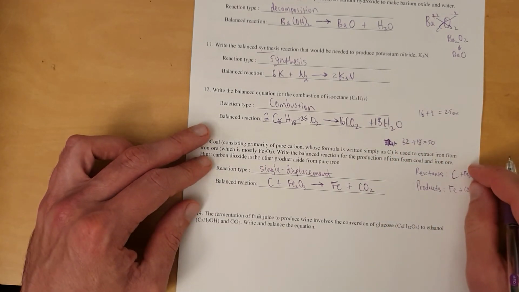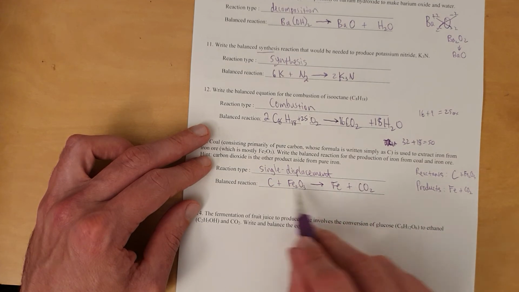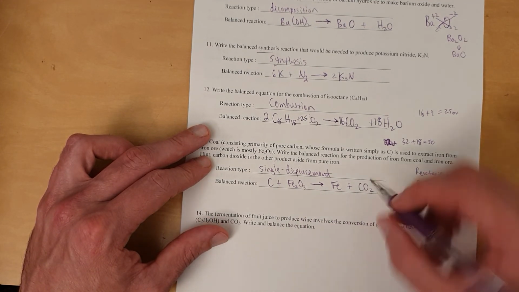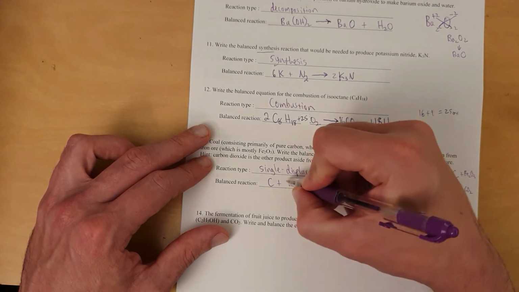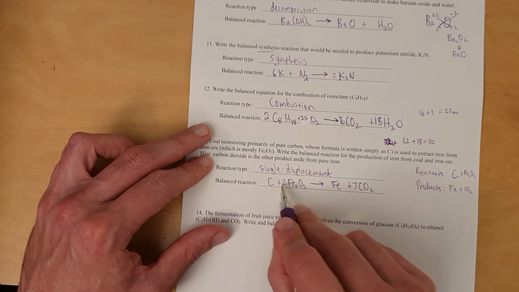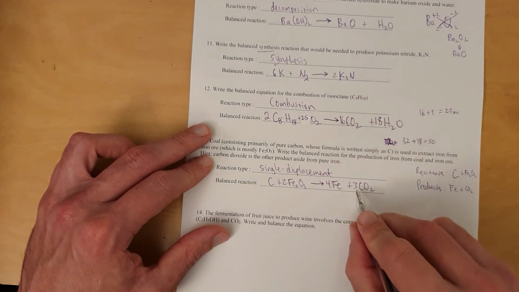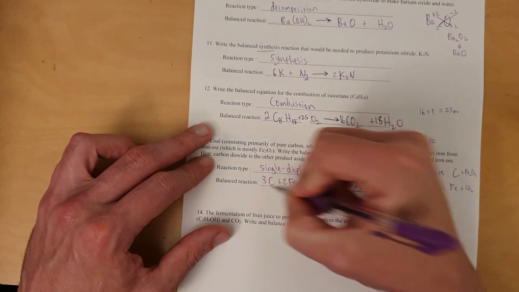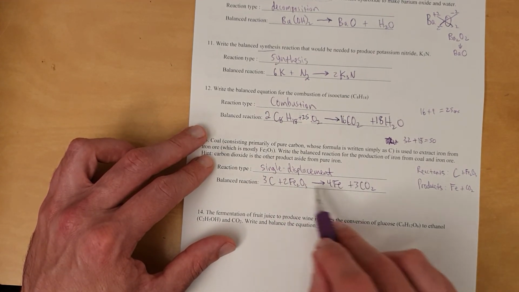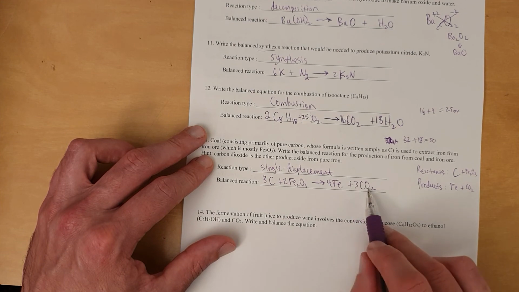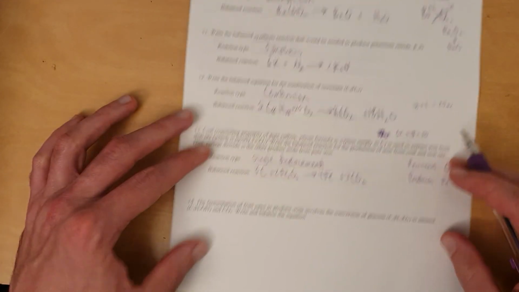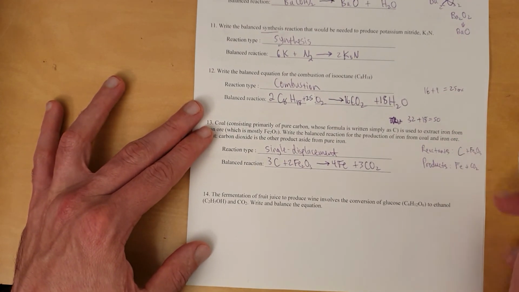Let's balance this thing. All right, we'll save the pure elements for last. So carbon and iron, let's do the oxygen first. So there's 3 and 2, so let's put this 3 over here, and let's put this 2 over here. So that's 6 oxygen, 6 oxygen. So 2 times 2 is 4 iron, and 3 carbon, so I'll put 3 right there. So let's just double check. 3 carbon, 4 iron, 6 oxygen, 6 oxygen. Okay, it's good. That's the balanced reaction.